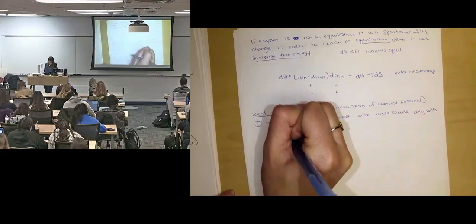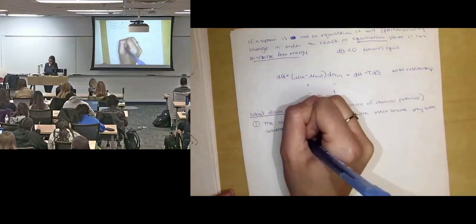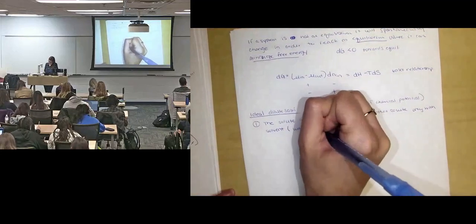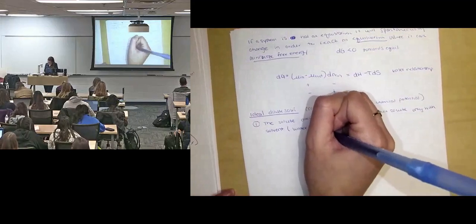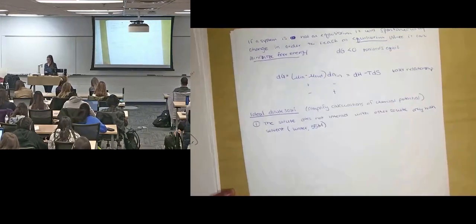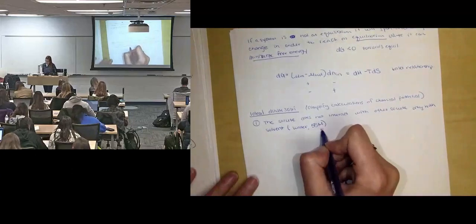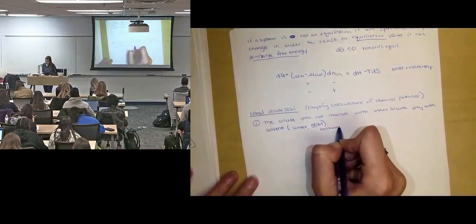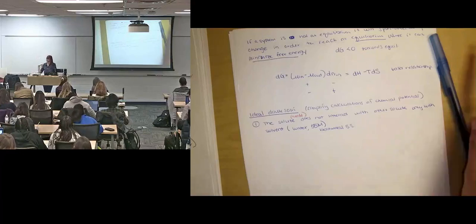What is our solvent for all of this? It's water. And like I said, we'll go through this in more detail on Wednesday. But we assume that our biochemical standard state water concentration is 55 molar. And the concentrations of the solutes we're working in are on the order of millimolar. So we're so far away from it, the molecules can't even find each other. They only hit other water. They never hit each other. Okay.